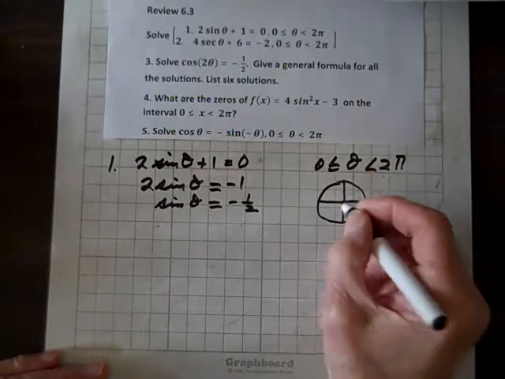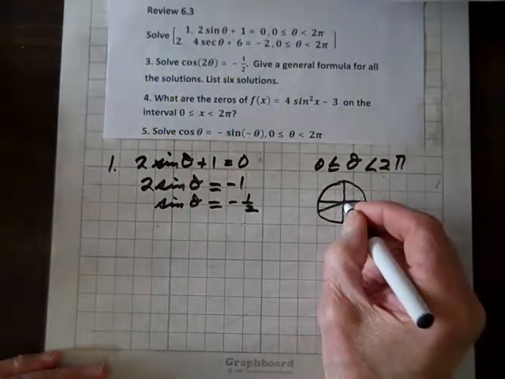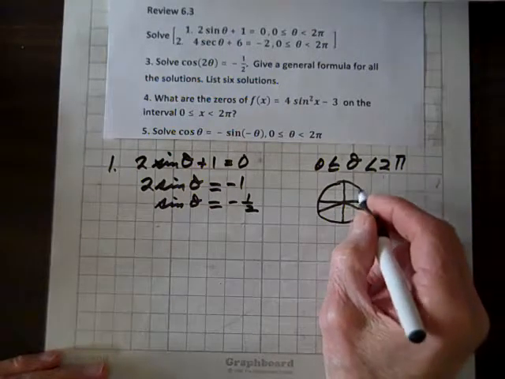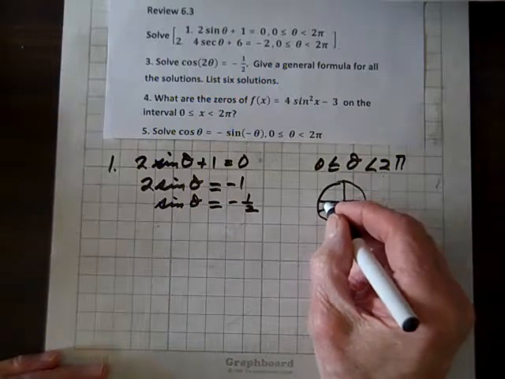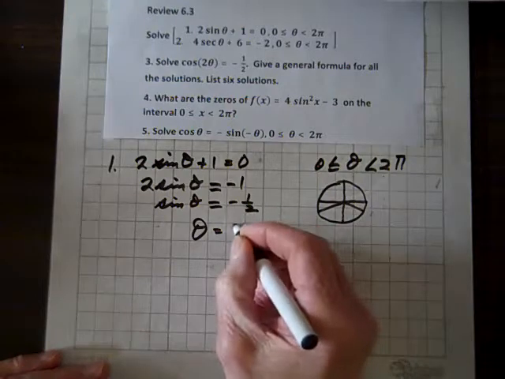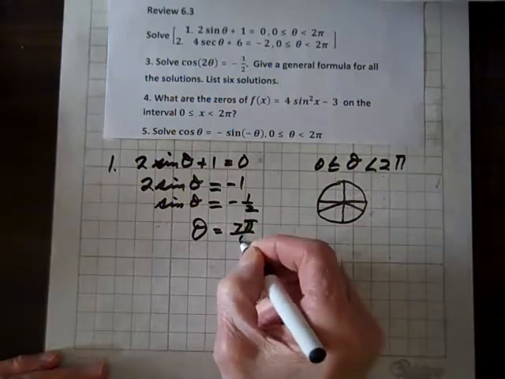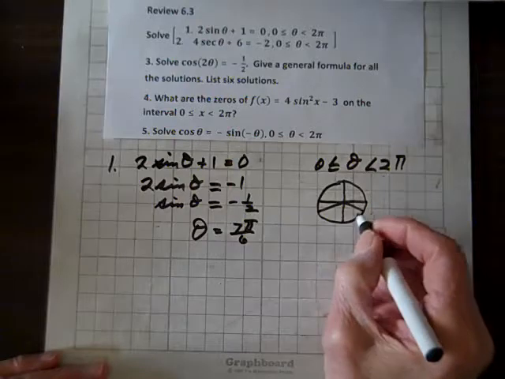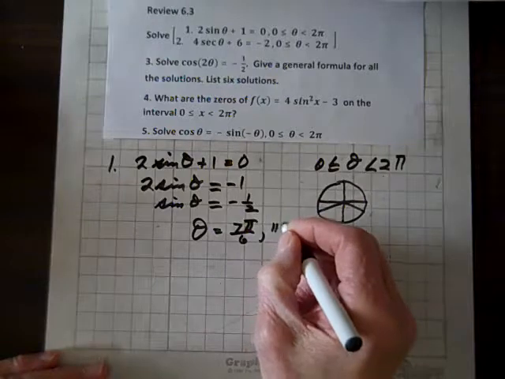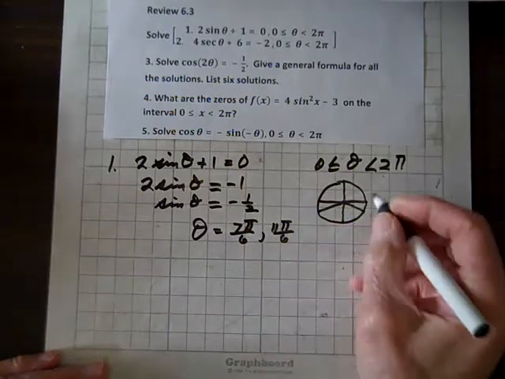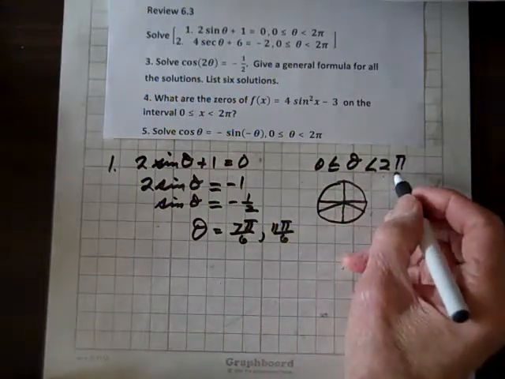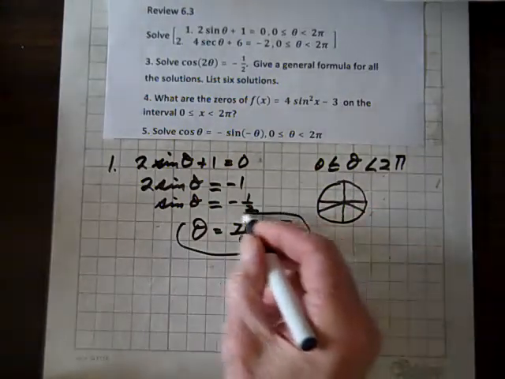that's got to be some multiple of pi over 6. And sine will be negative in the third and fourth quadrant. So this is 6 pi over 6, 7 pi over 6. Theta equals 7 pi over 6. 8 pi over 6, 9 pi over 6, 10 pi over 6, 11 pi over 6, and 12 pi over 6 takes us right there. These are the only two solutions on that interval, and there they are.